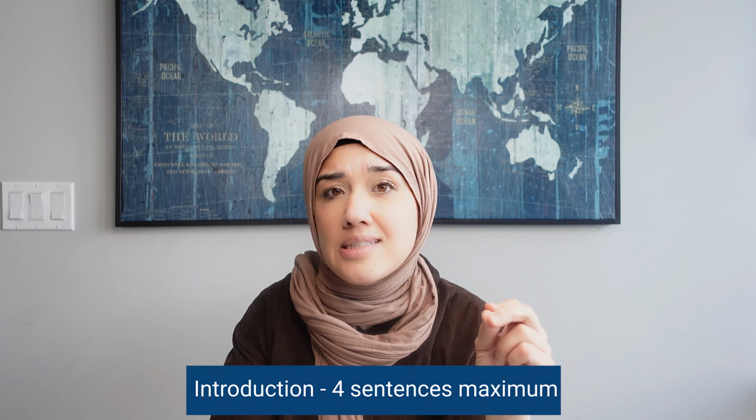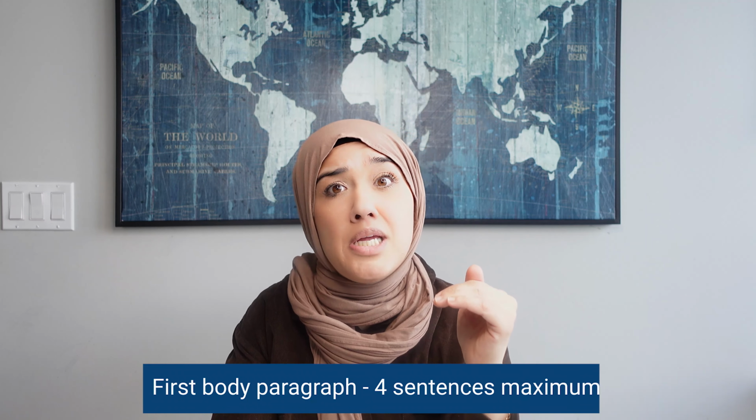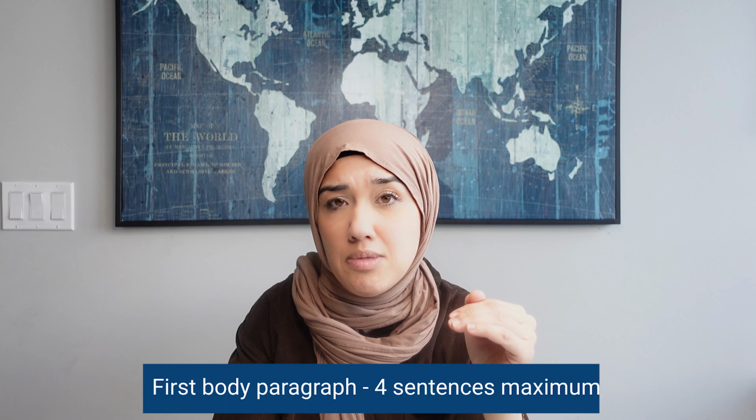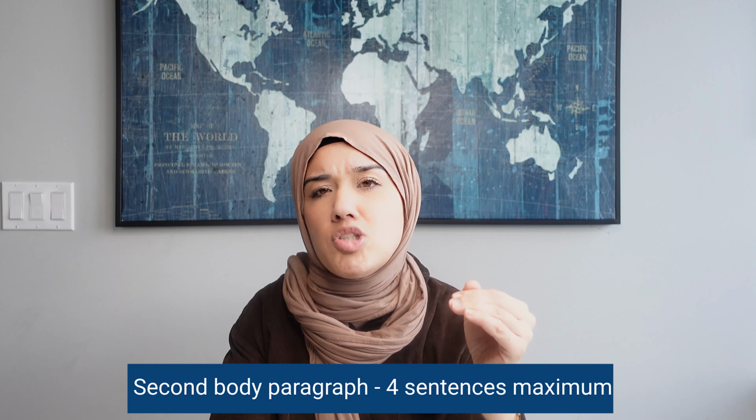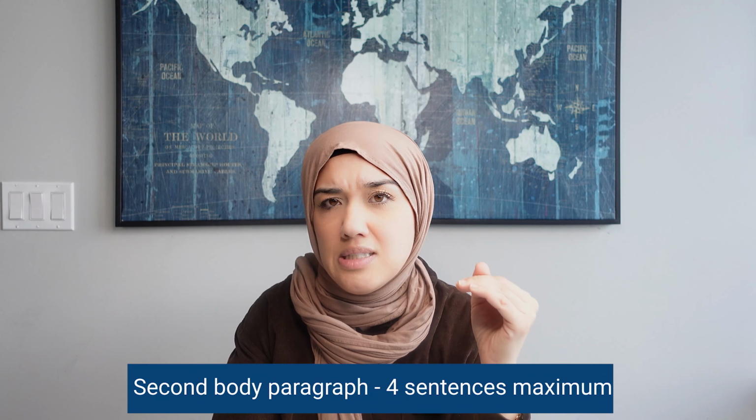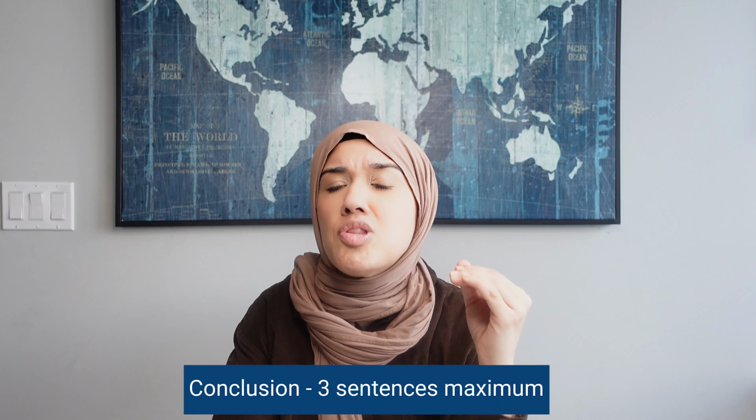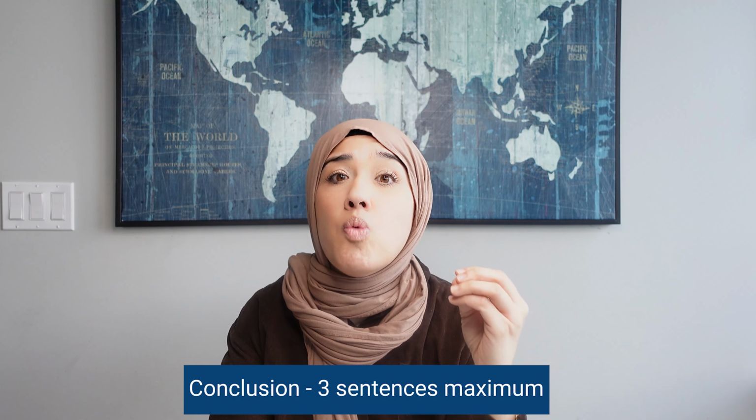So let's talk about how many sentences each paragraph should include. So your introduction should be a maximum of 4 sentences, and then your first body paragraph should be 4 sentences maximum, then followed by your second body paragraph, which should be 4 sentences maximum, followed by your conclusion, which should be 3 sentences maximum.